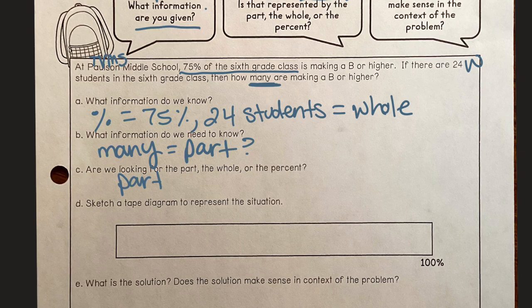And then it says sketch a diagram, a tape diagram to represent the situation. Okay, so I know that 0 students to 24 would be 0% to 100%. If I have no students, then I have 0% of my students. But if I have 24 students, then I have 100% of them. So I know that 75% of the 6th grade class is making a B or higher. 75% is 3/4. 75% is equal to 3/4.